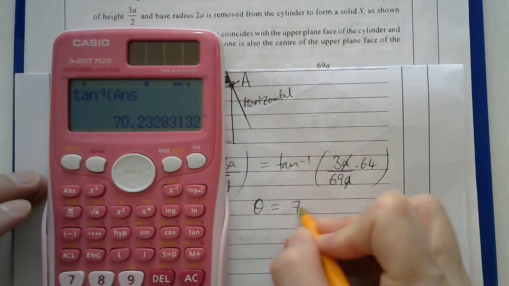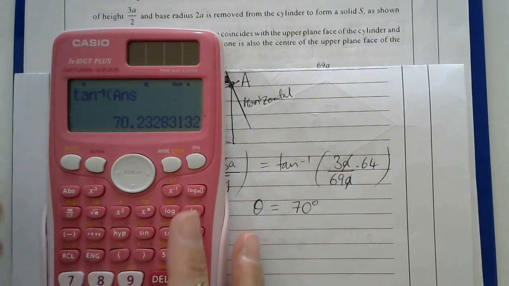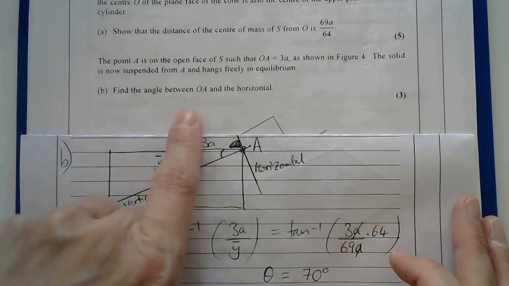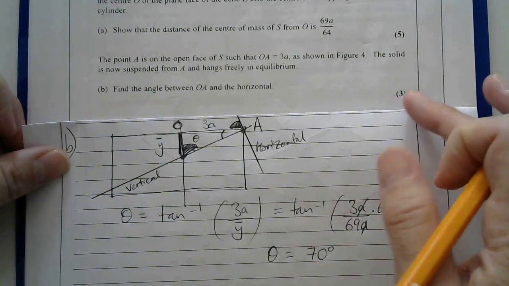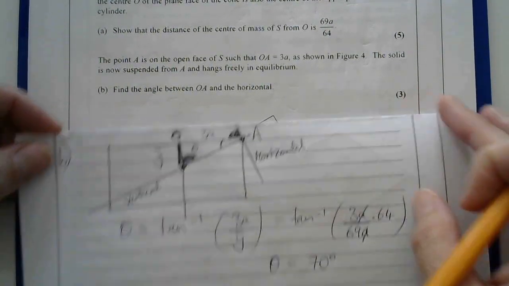So the angle is 70 degrees to the nearest degree, or you could write 70.2. They didn't specify the accuracy here, so either of those answers would be okay. So that is for 3 marks.